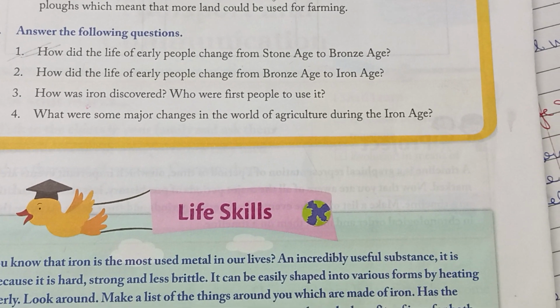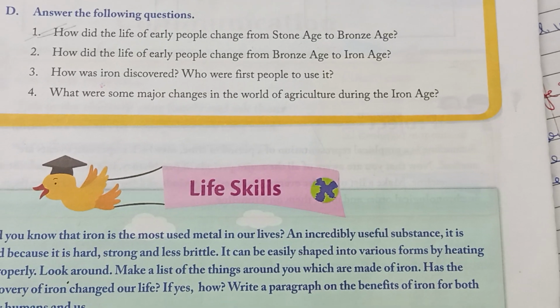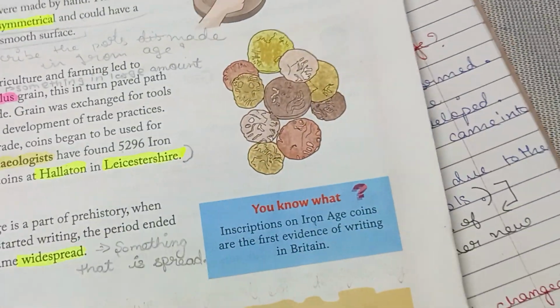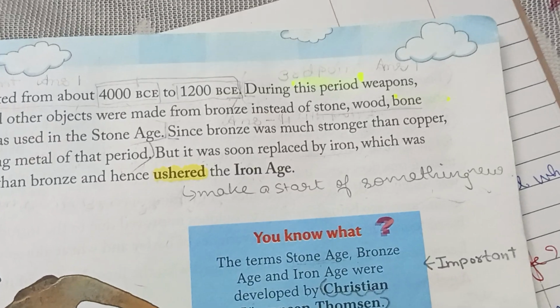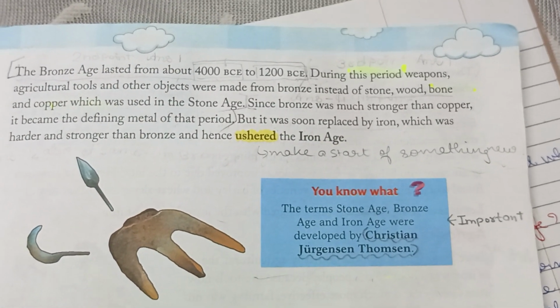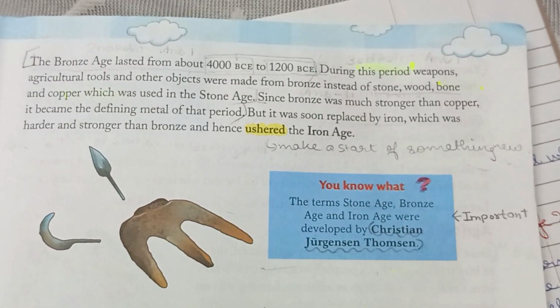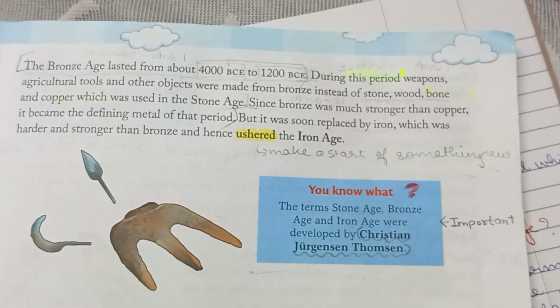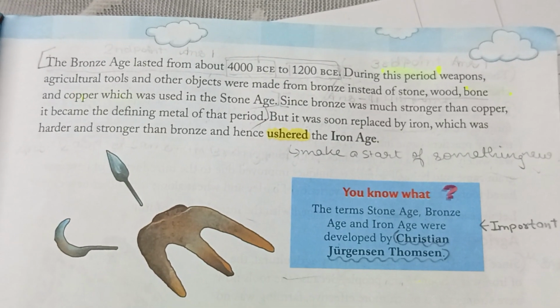How did the life of early people change from Bronze Age to Iron Age? This you will get in this chapter itself, in the first paragraph, From Bronze Age to Iron Age. You can shorten it if you want.